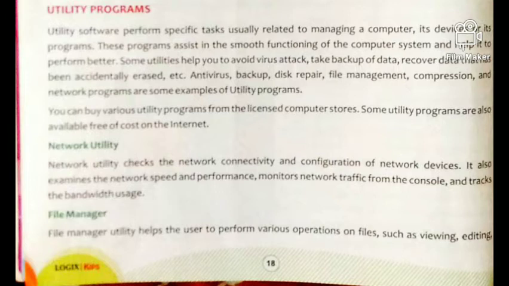Now when we look at this procedure, our computer is connected with lots of different computers using the networks. In Windows, we have a network utility. Network utility checks the network connectivity configuration. That means your computer is connected to the internet or any kind of network or not. For that, a connectivity checkup is required. Who does that? It's a network utility.